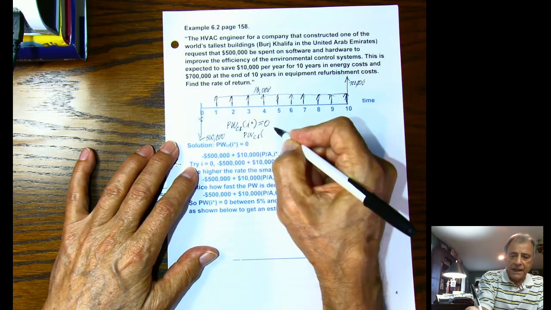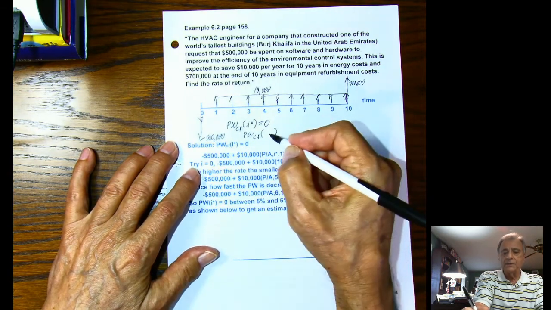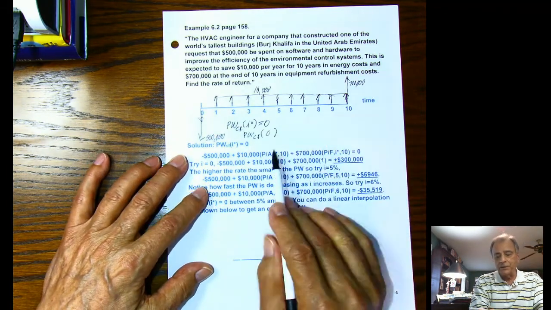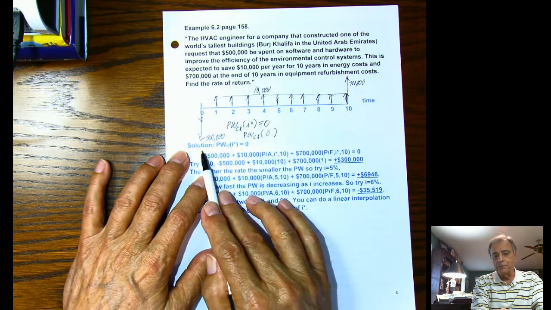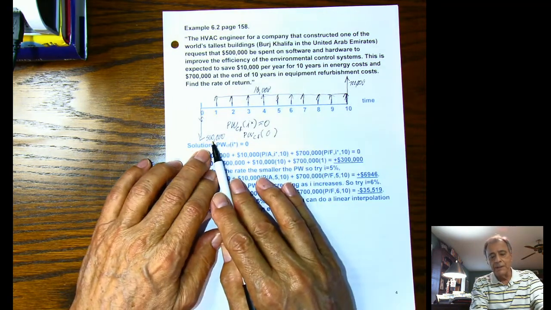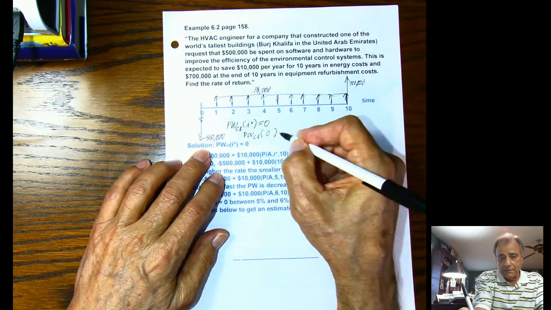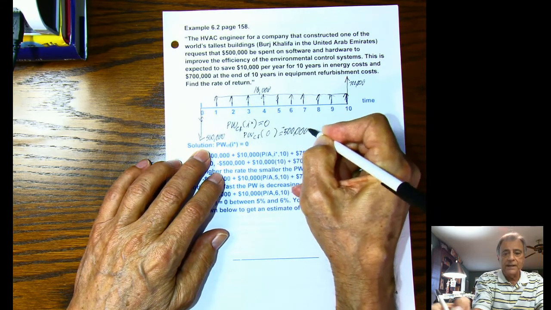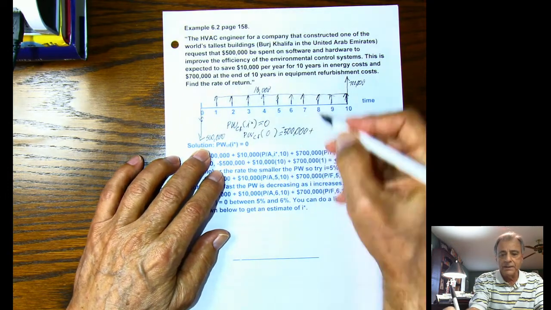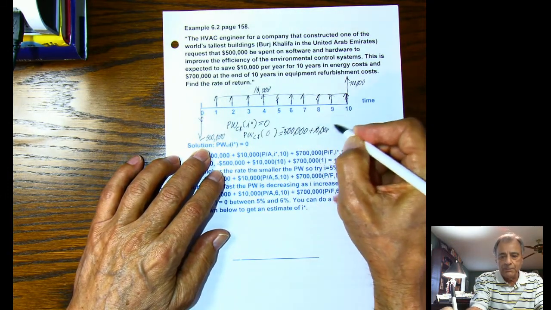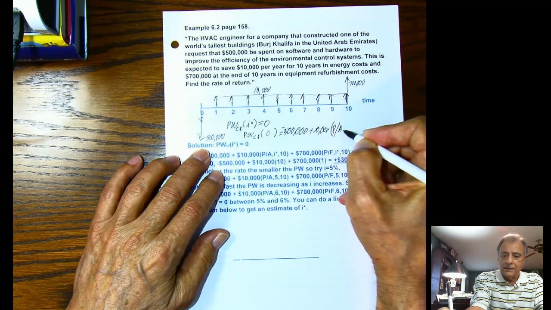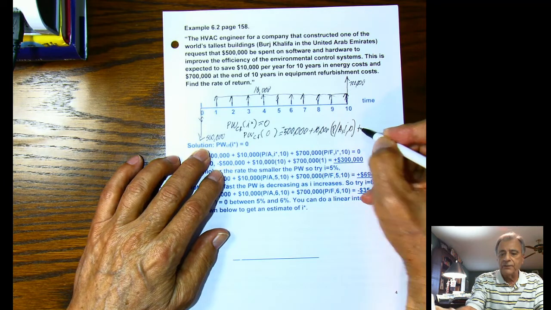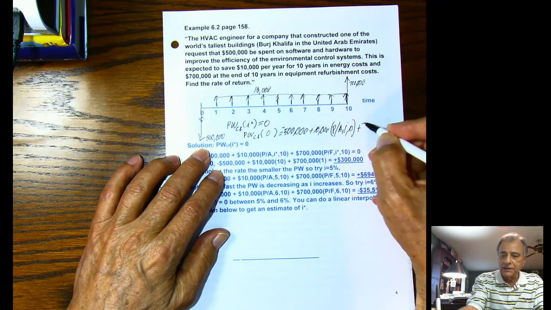And I'm going to have to guess an interest rate. Well, I'm going to start by just guessing zero because that's easy to calculate. If you use zero as the interest rate, then the present worth is just going to be minus 500,000, right? That's a present value already. Plus, you've got an A series, 10,000, P given A, some rate I for 10 years, and then you have 700,000 in addition to that.